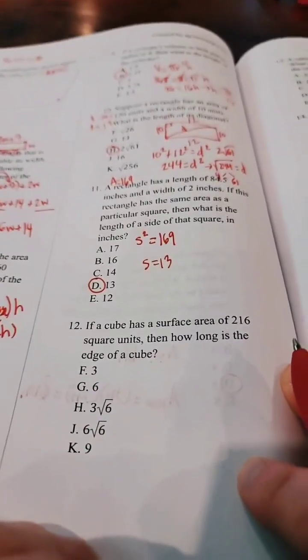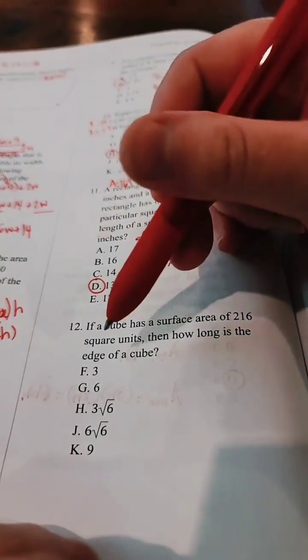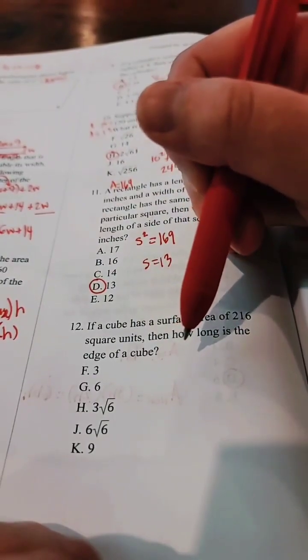So let's go to number 12. If a cube has a surface area of 216 square units, then how long is the edge of a cube?